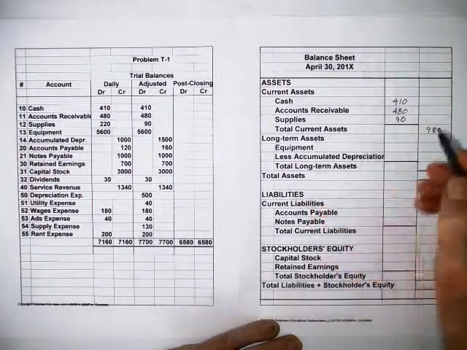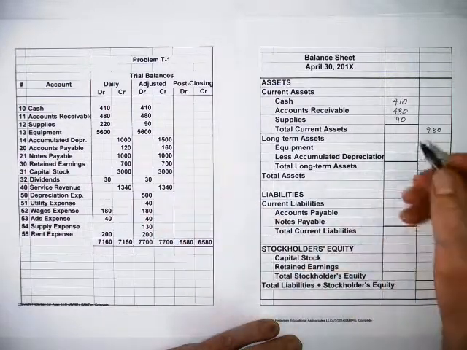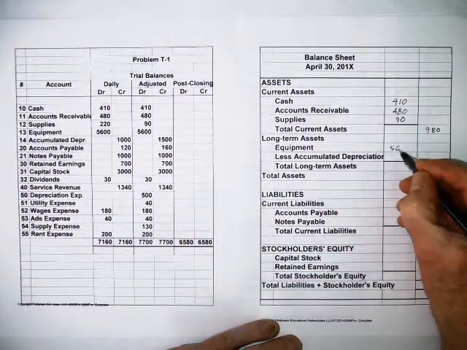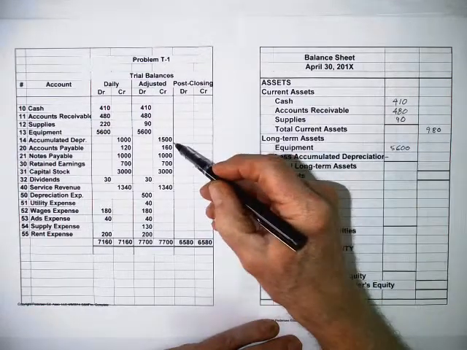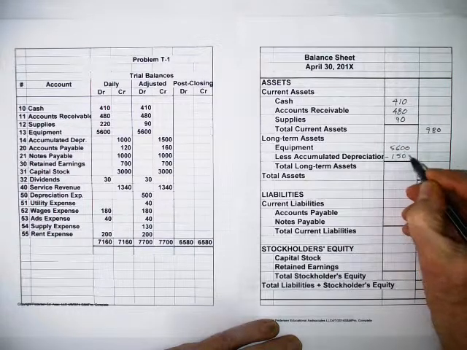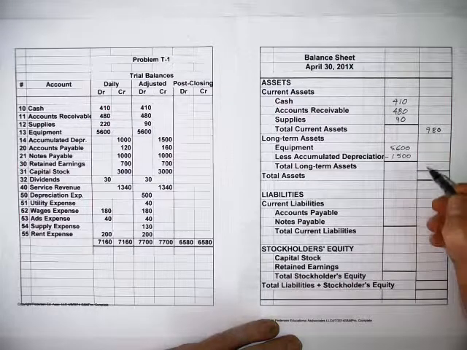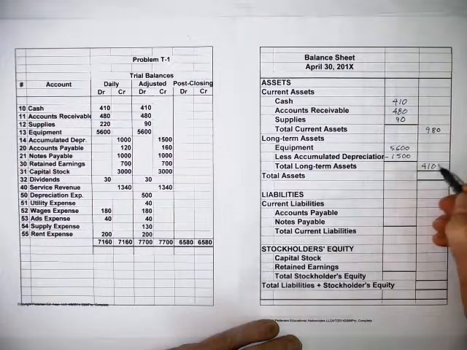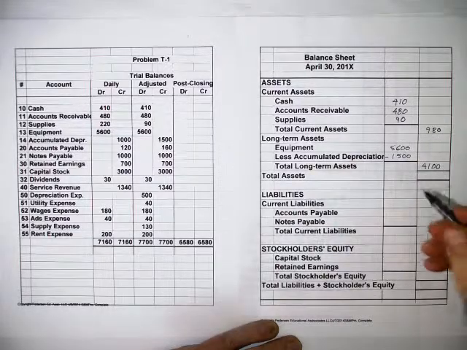Now let's do our long-term assets. We have equipment here of $5,600. Now we're going to subtract the accumulated depreciation, which now is $1,500. And when we subtract that, we come up with a figure of $4,100. And this represents the total long-term assets. And so we're going to add current and long-term, and we come up with total assets of $5,080.